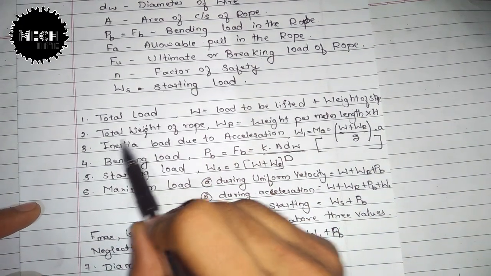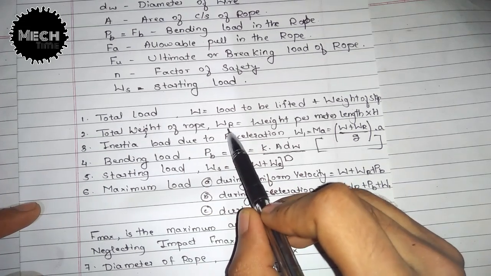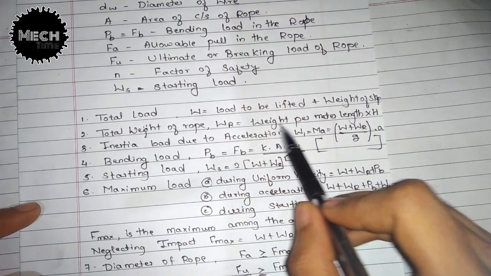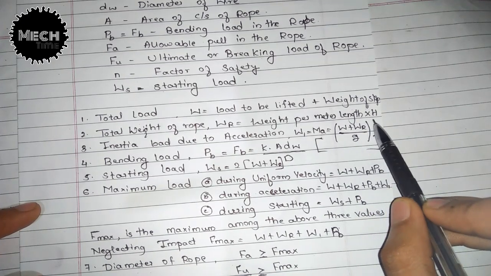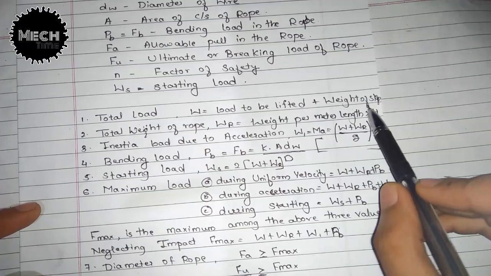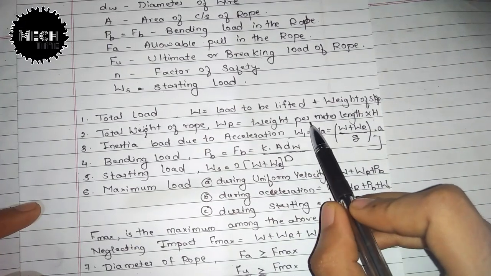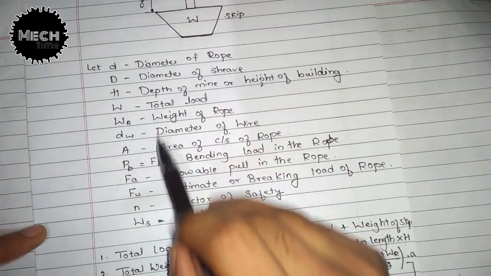What do we have to find next? The total weight of the rope, that is WR. What you have to do is weight per meter length times H, where H will be given. H is the depth of mine or height of building.